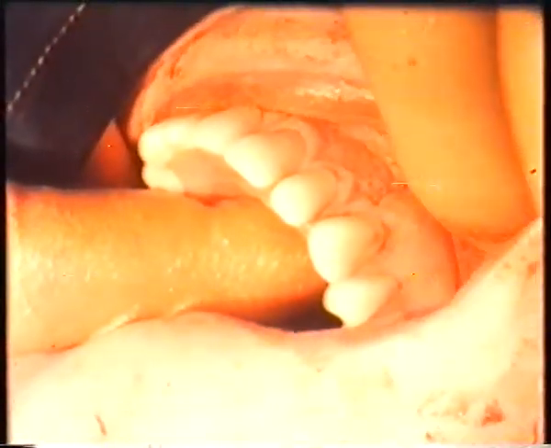With the completion of suturing, bleeding is controlled and the upper denture can be fitted. Similar surgical procedures are carried out in the lower jaw, and the lower denture is fitted.